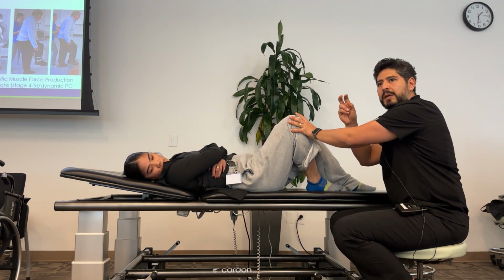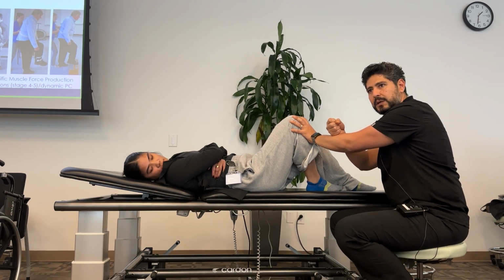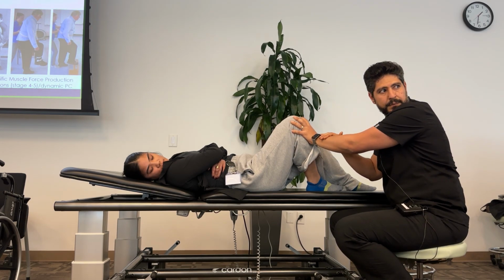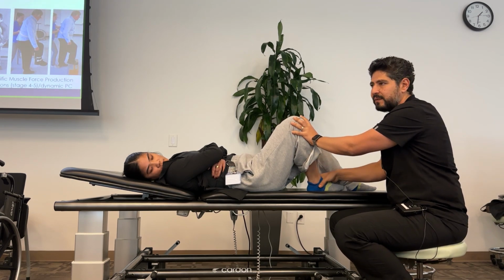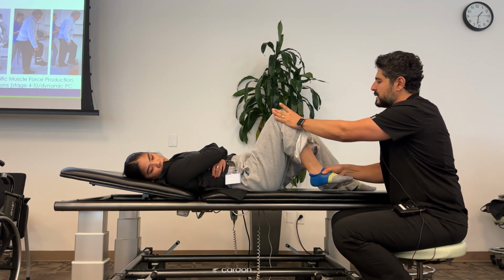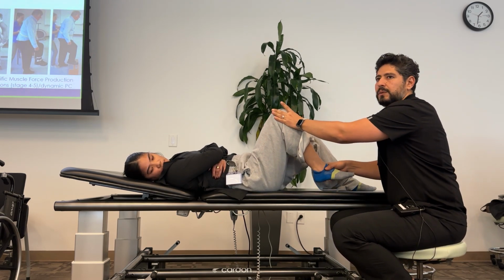So a mix between the eccentric and the isometric, all of this against the weight of the limb. Now she's lifting her leg, so there is some resistance, and lowering down there is some resistance too.